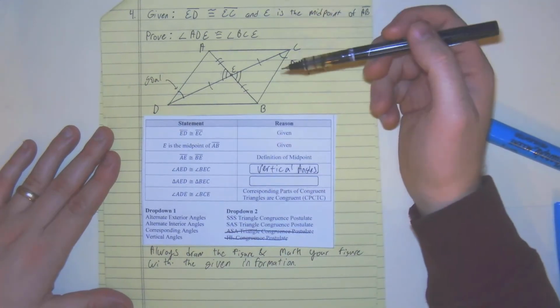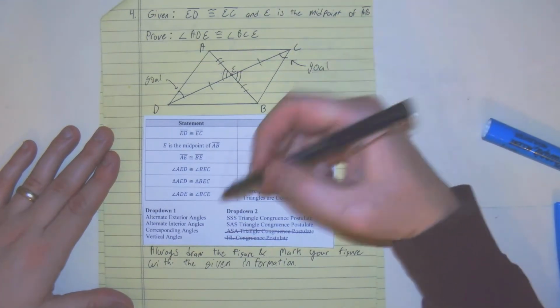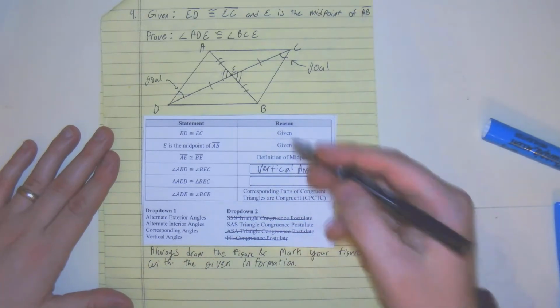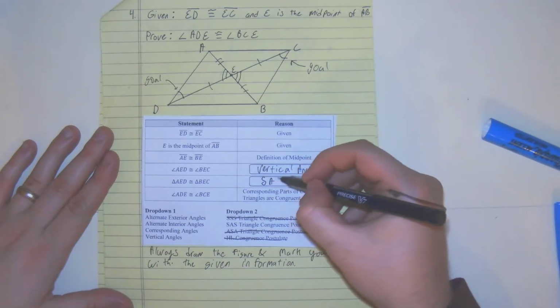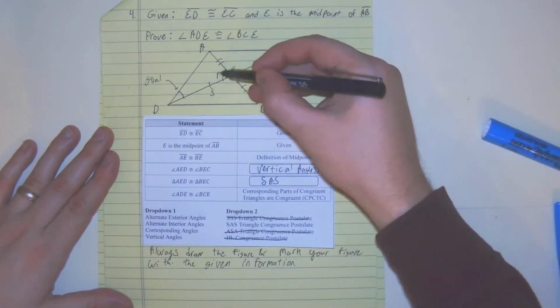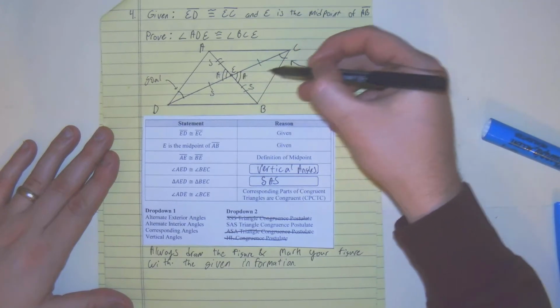Here, we're only given 2 sides, so that's not going to work. So the only reasonable information would be side angle side. So we go from a side to an angle to a side, and this triangle, side, angle, side.